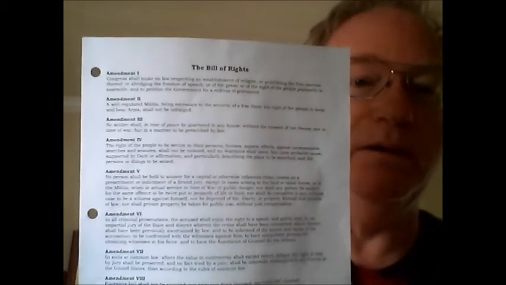The second piece of paper is labeled The Bill of Rights, with word for word the wording of Amendments 1 through 10 and the 14th Amendment at the bottom, which you will understand later.